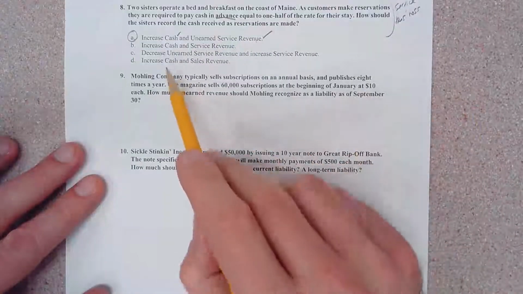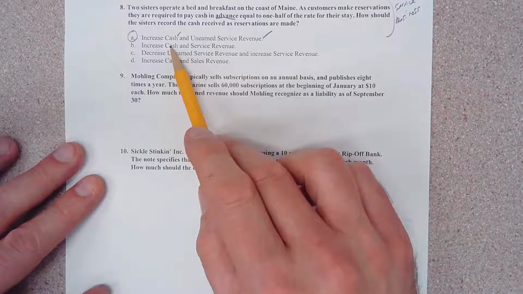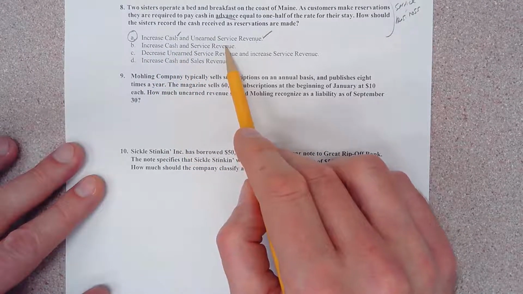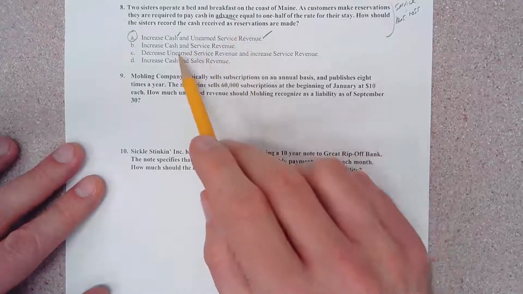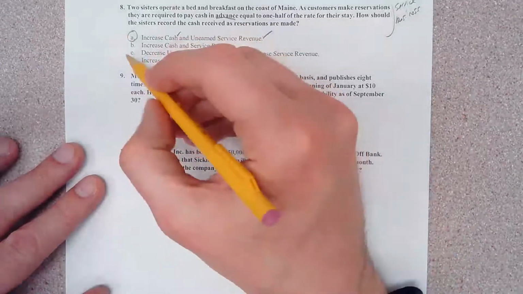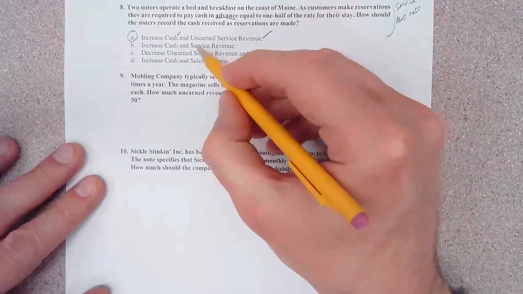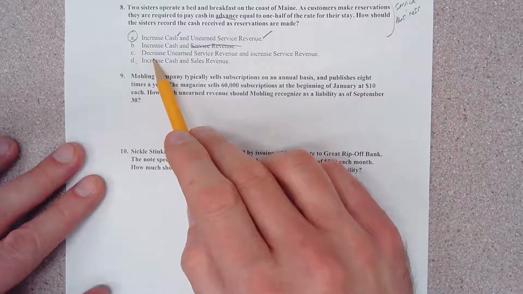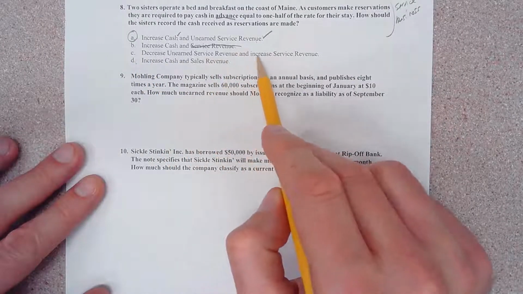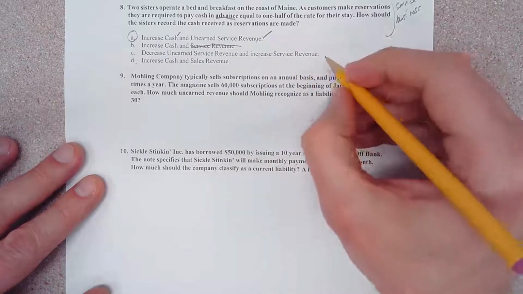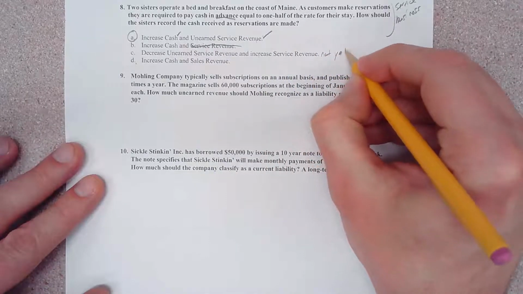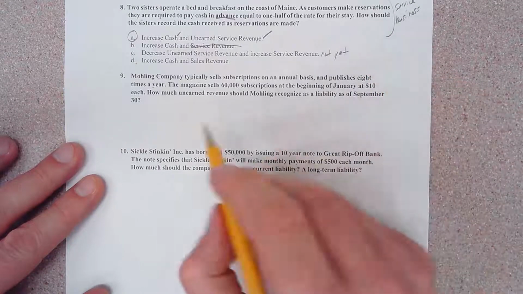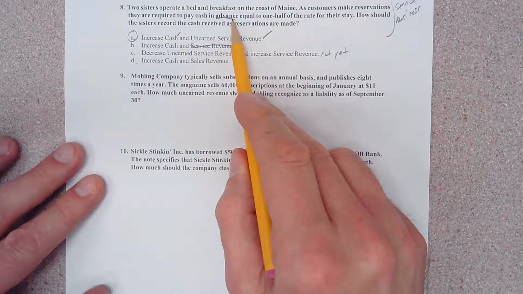But let's go ahead and keep going. B, increase cash. Okay, that's good. And service revenue. Well, not yet. We can't increase service revenue until we earn the cash, and we have not done that yet. So this is the part that's wrong. C, decrease unearned service revenue and increase service revenue. Well, not yet. We're going to do that eventually when we earn the income, but we have not done that yet. It's still unearned because it's an advance payment.